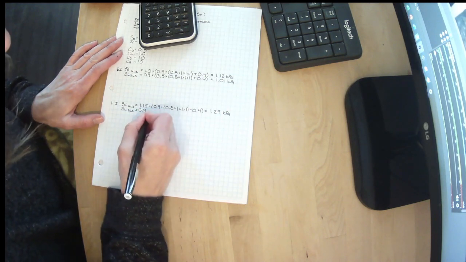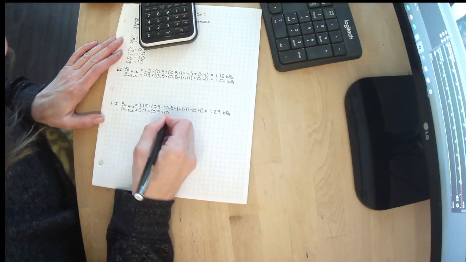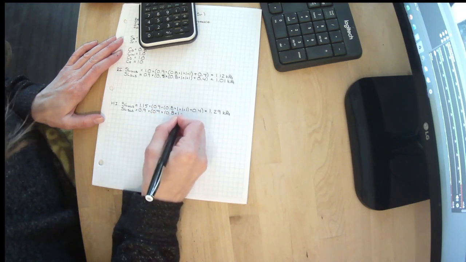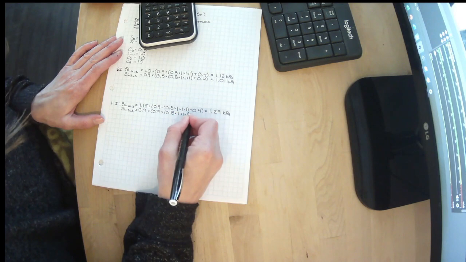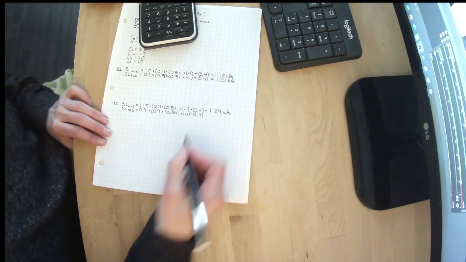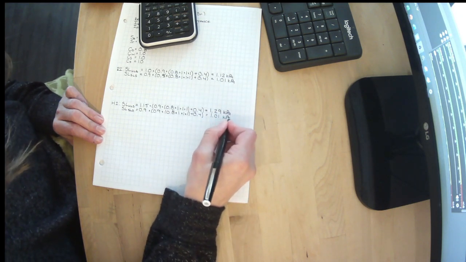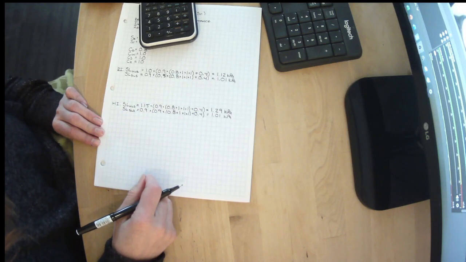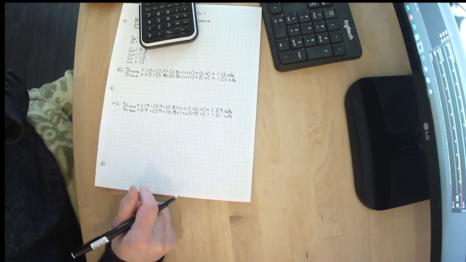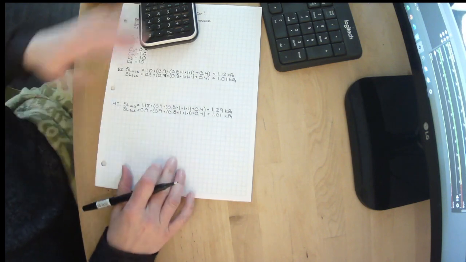So it's 0.9 times 0.9 times 0.8 times 1 times 1 times 1 plus 0.4. I'm not plugging it into my calculator again because we just did it there. 1.01 kPa.